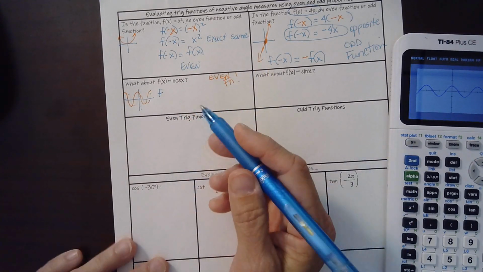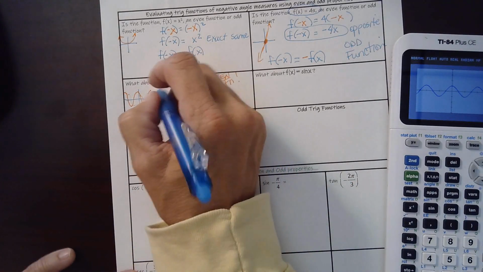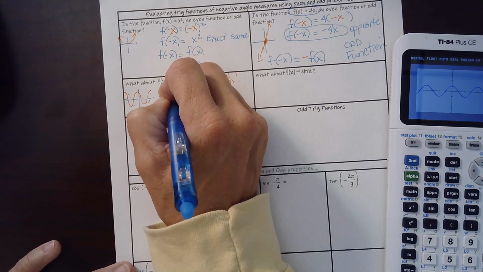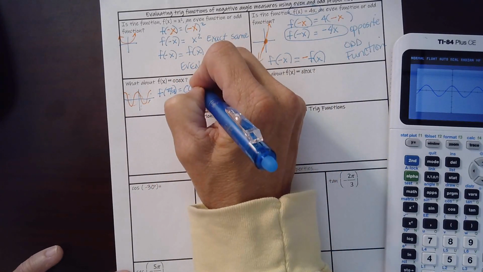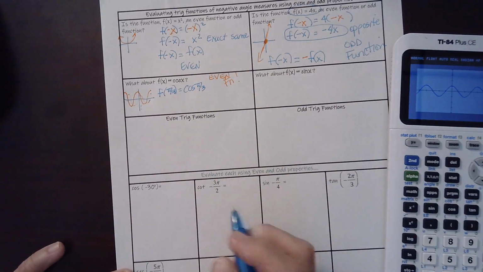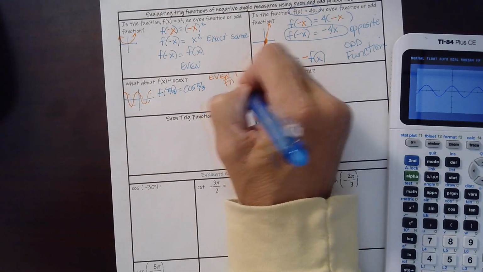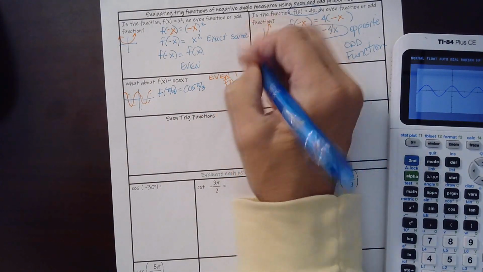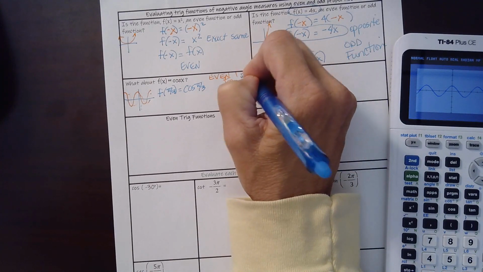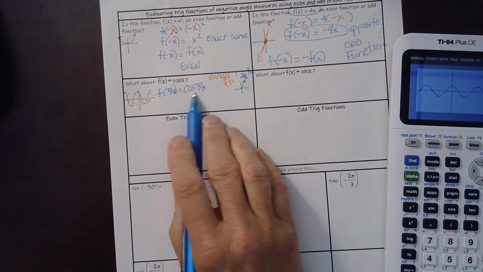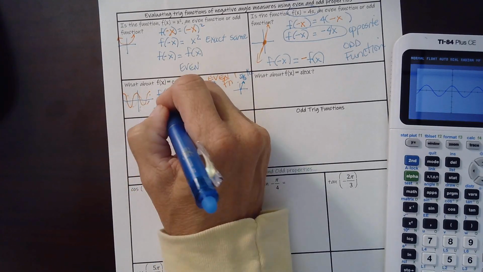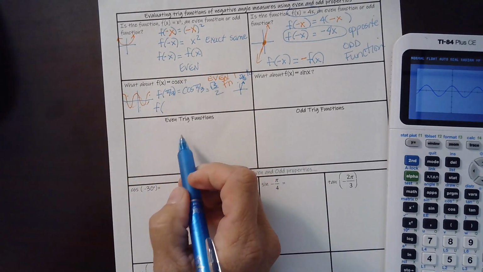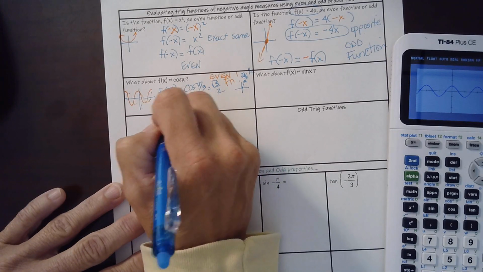If I choose pi over 3 and evaluate the function there, we get cosine of pi over 3. On our circle, pi over 3 is here, the ordered pair square root of 3 over 2, 1/2. So cosine of pi over 3 is square root of 3 over 2. But now I want to evaluate f of its partner, and its partner is negative pi over 3.